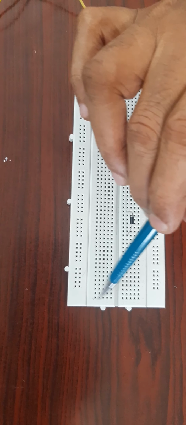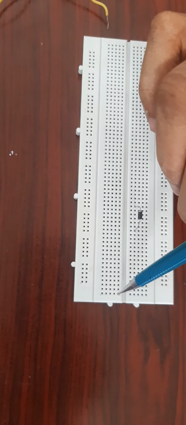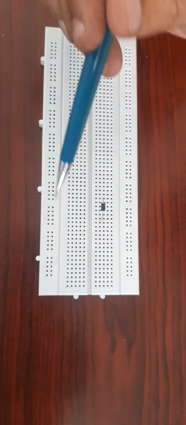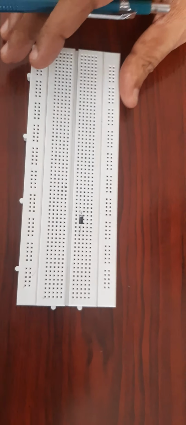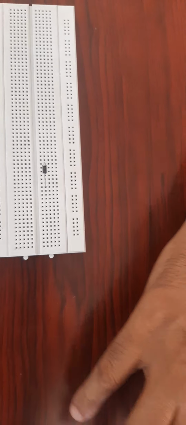Each row you can see here, suppose you connect here, you will get connectivity up to this one. If you want connectivity in the second section, you have to make a jumper here. So this is the workstation where we can put the components and perform the experiments. Now, as per the circuit, I am going to connect the components.